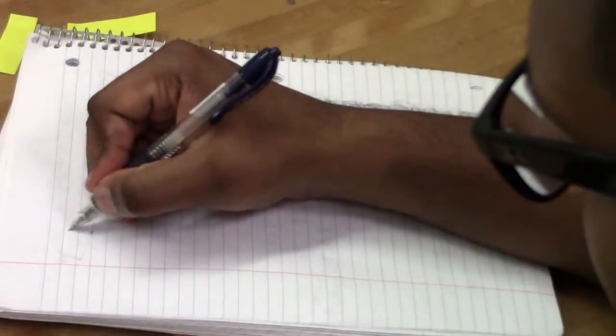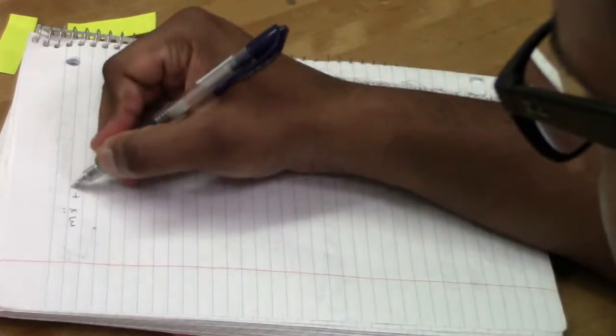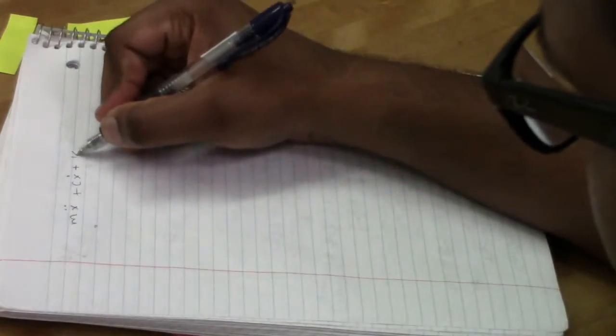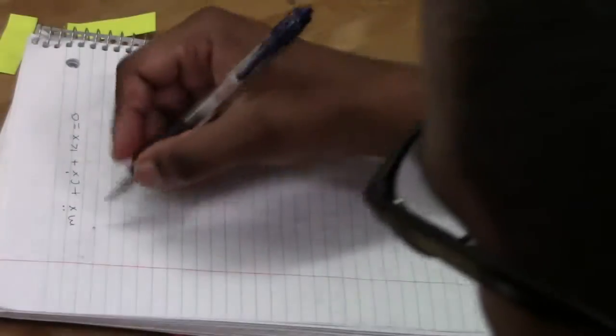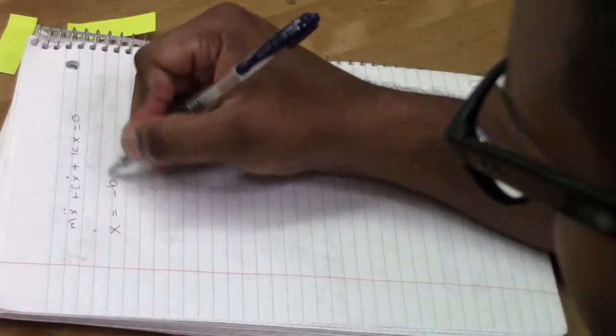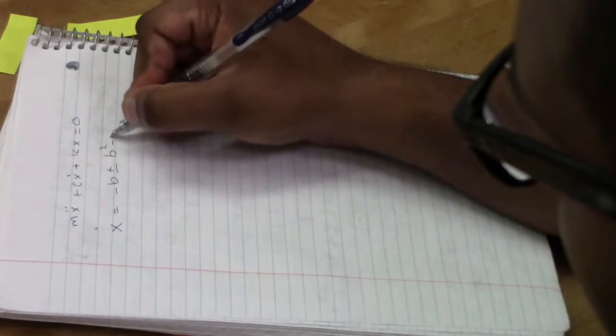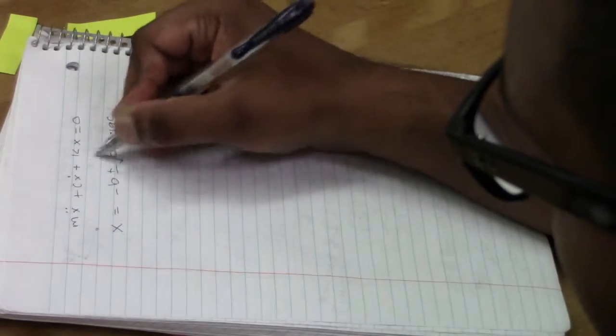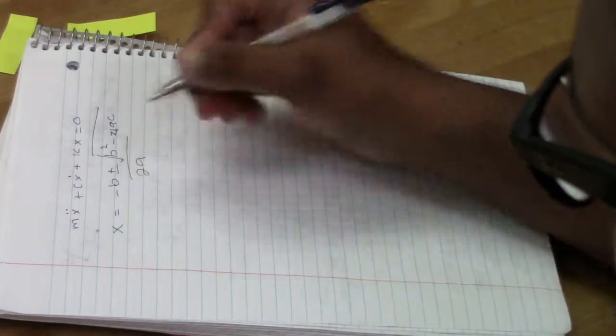So let's go back to our original equation: m x double dot plus c x dot plus k x is equal to 0. Then we use the, what's that called? I forgot the name, but it's x equals minus b plus or minus the square root of b squared minus 4ac, all divided by 2a.